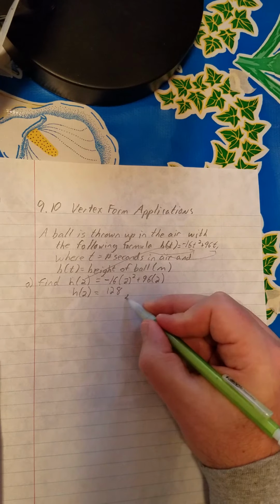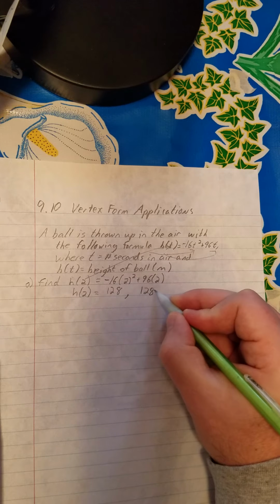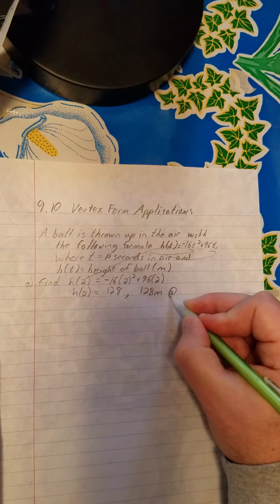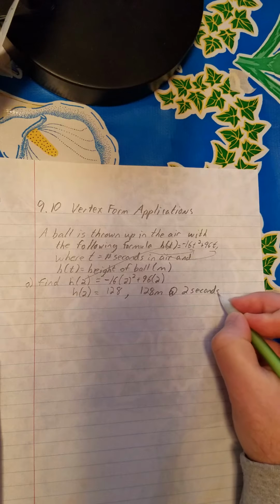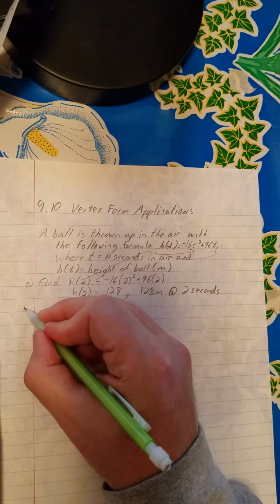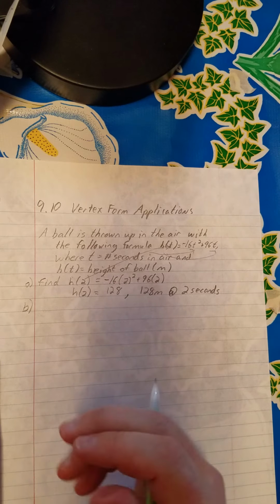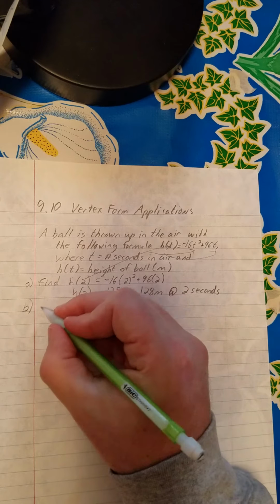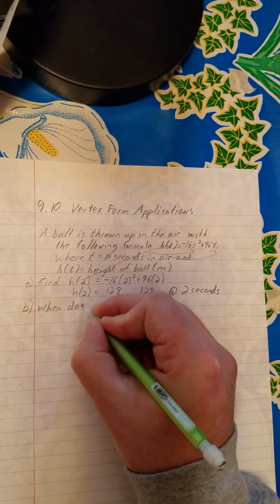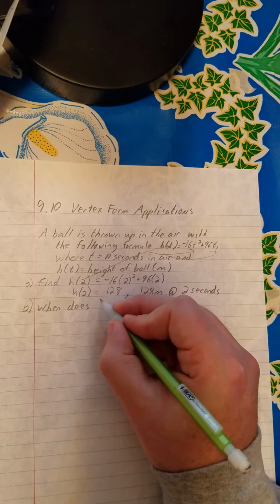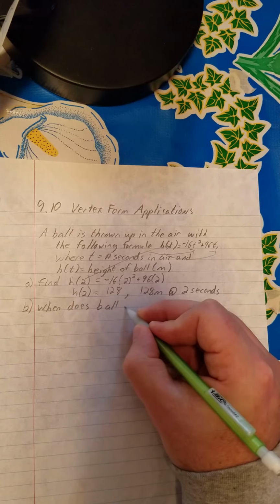And what that means is 128 meters at 2 seconds. Letter B. When does the ball return to the ground?